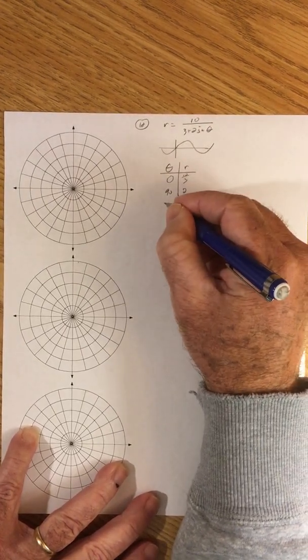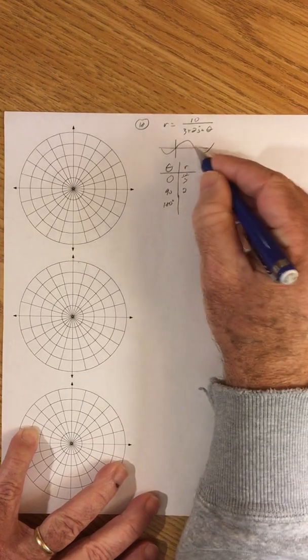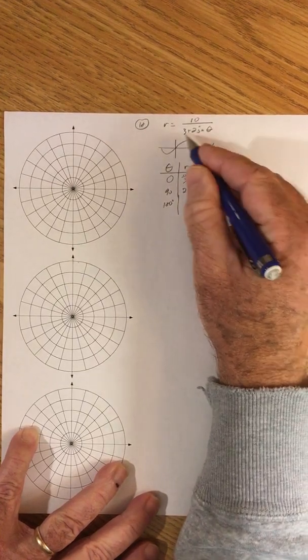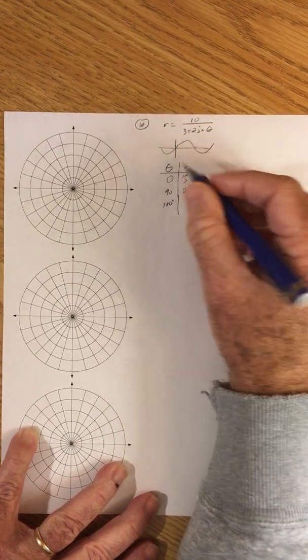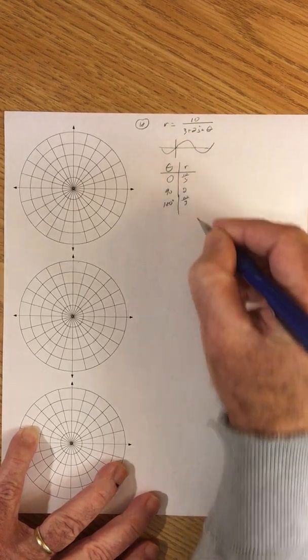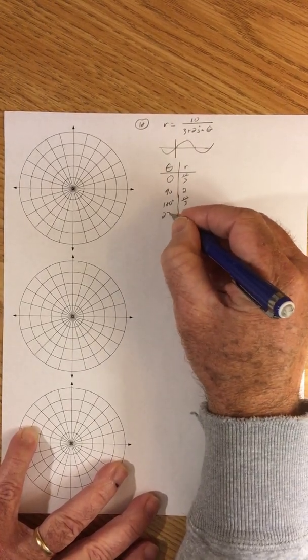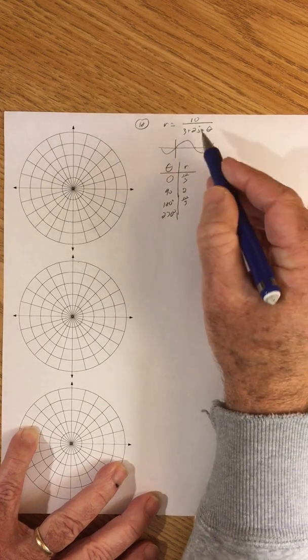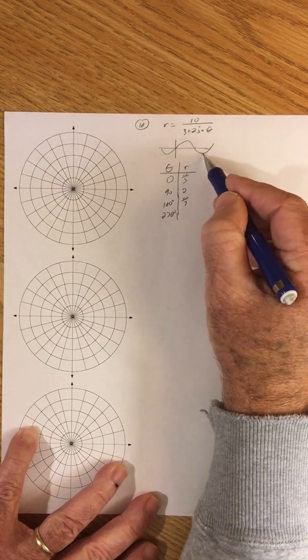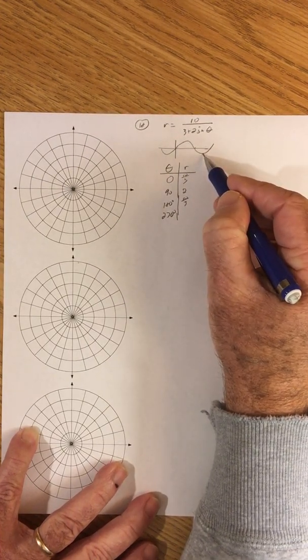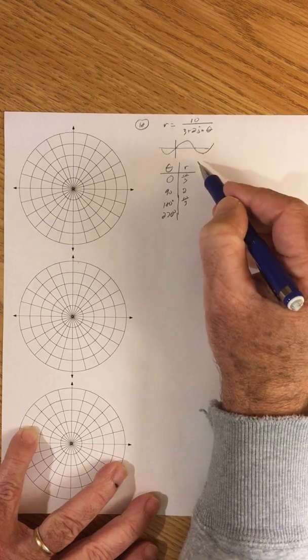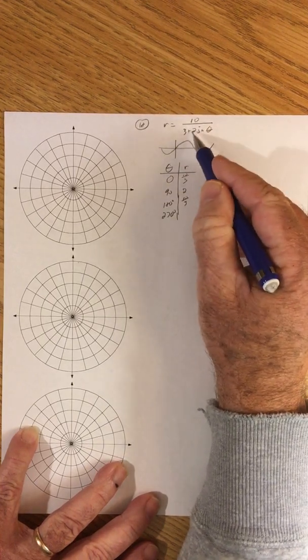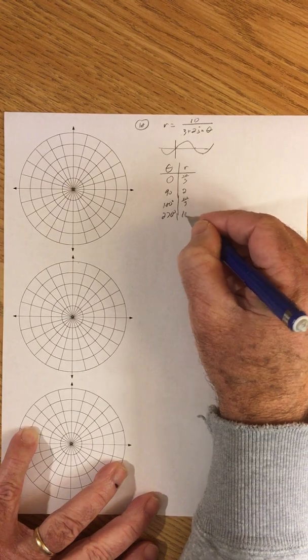When theta is equal to 180 degrees, sine theta is back to 0, so r is 10/3. When theta is equal to 270, that is when sine is at its low point, which is -1. 2 times -1 is -2, and 10 over 1, in this case, is 10.